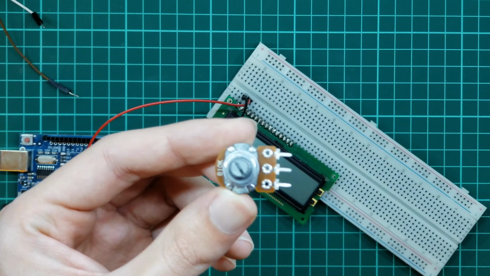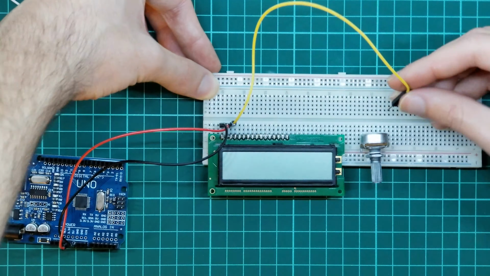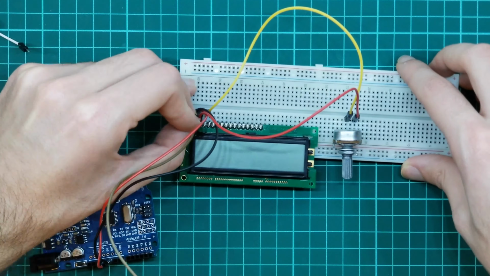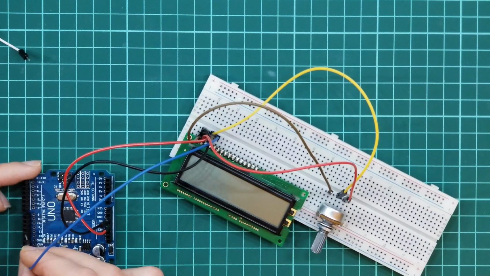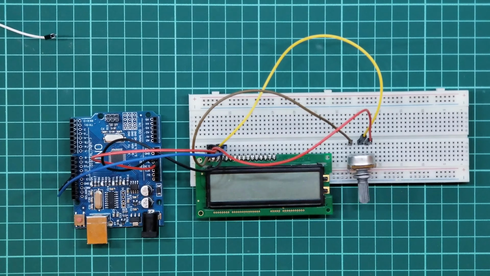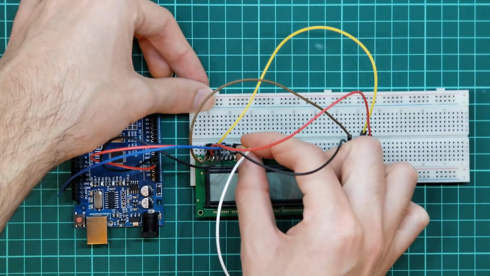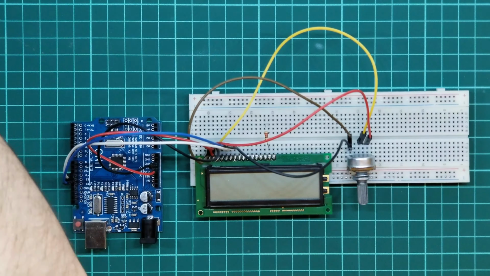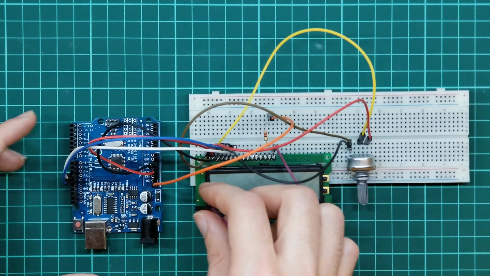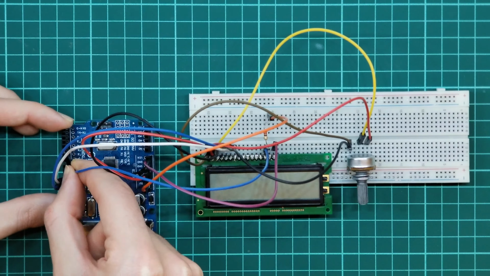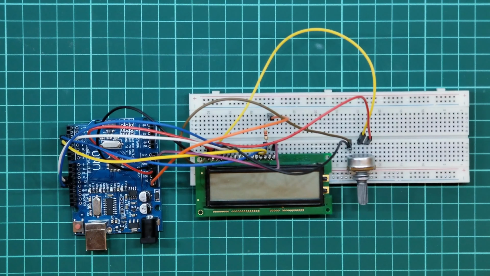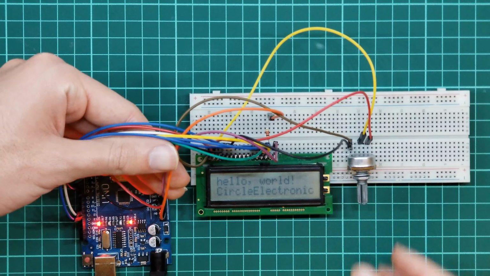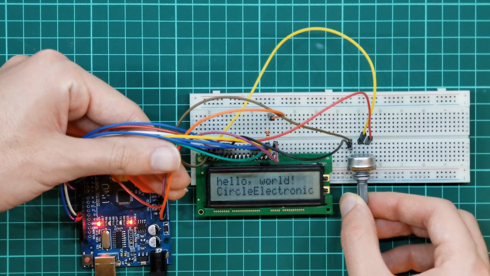You need to make a circuit on the breadboard, and this process is not simple and takes a lot of time. The energy you have spent to use this LCD is not worth it.